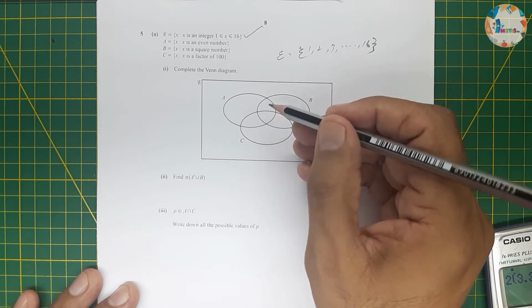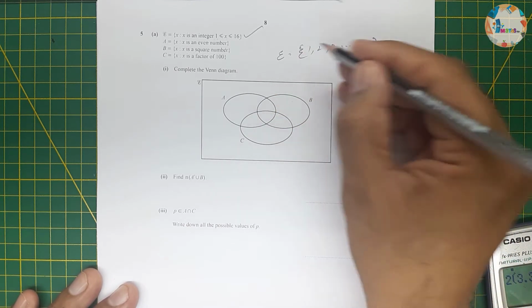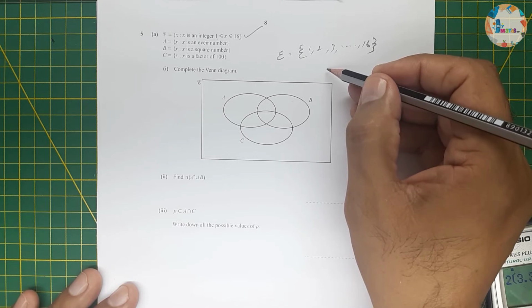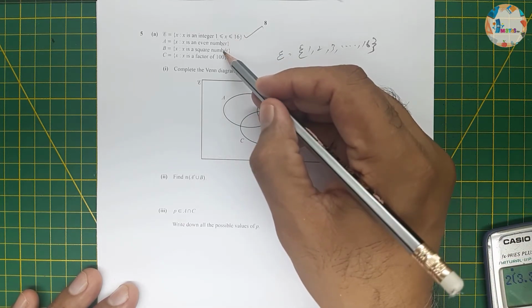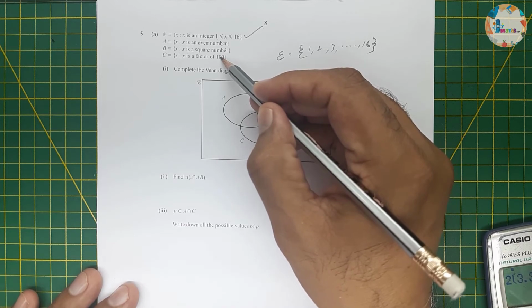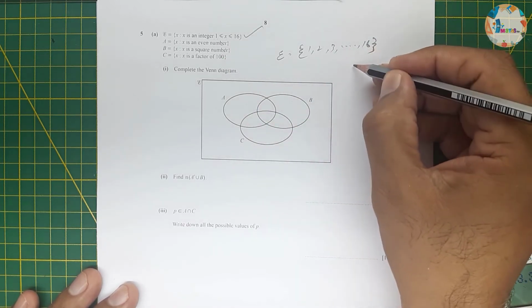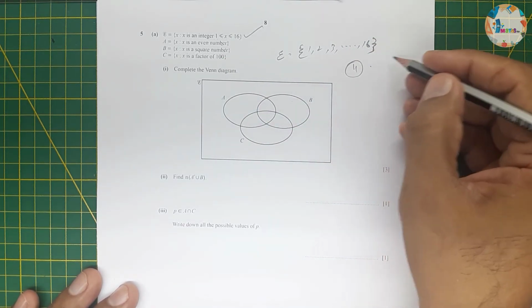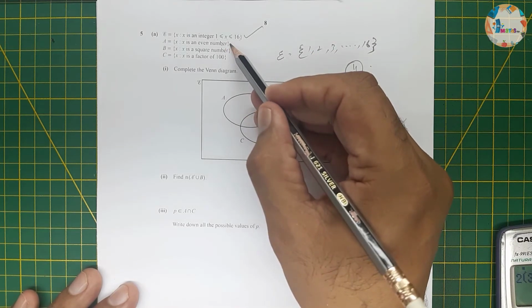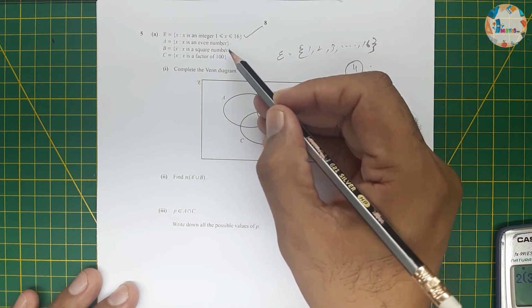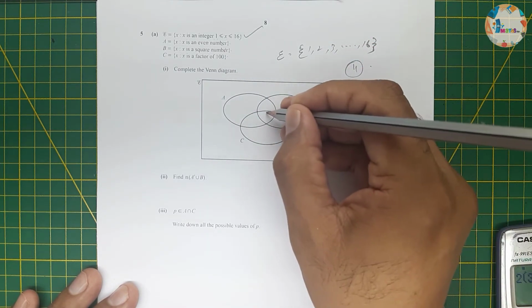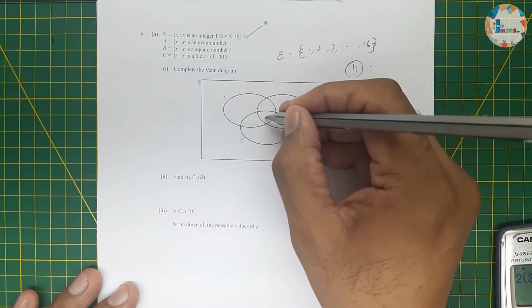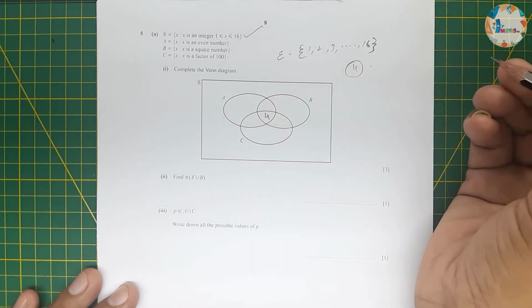First of all we will trace the number which is even, a square number, and also a factor of 100. That is the number 4. Number 4 is even as well as a square number as well as a factor of 100. So that will be in this common region, which is common to all three. So 4 we will write over here.